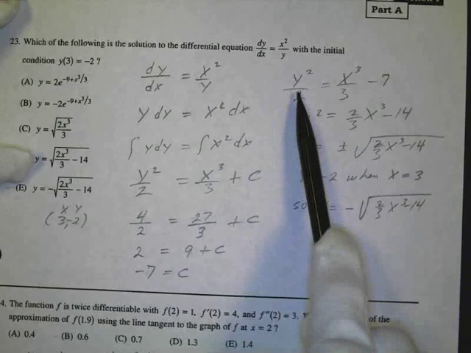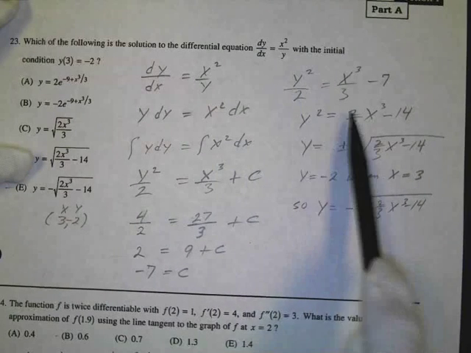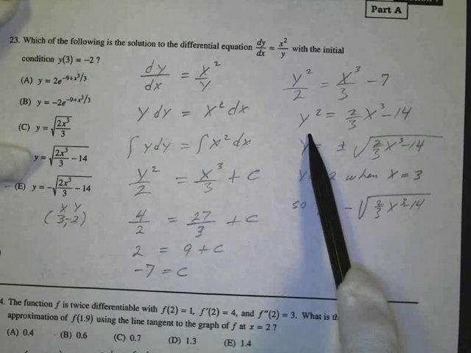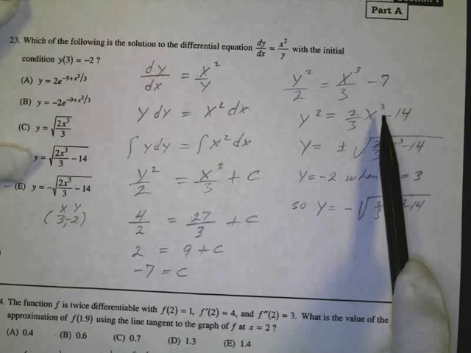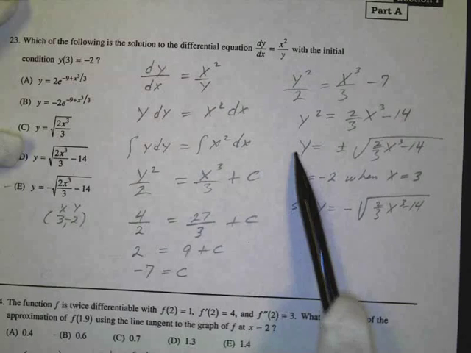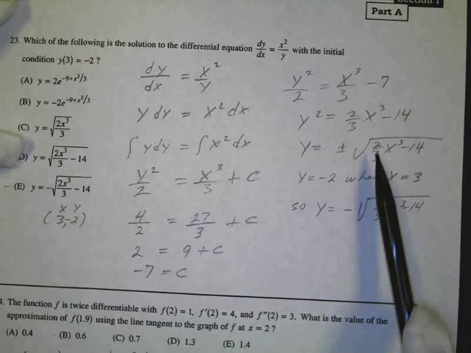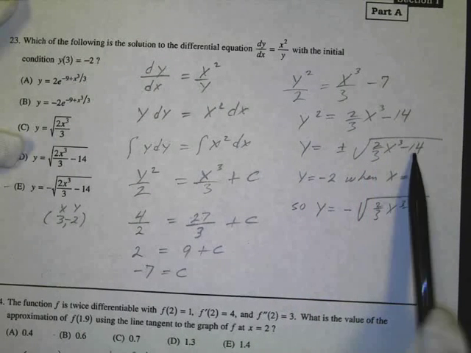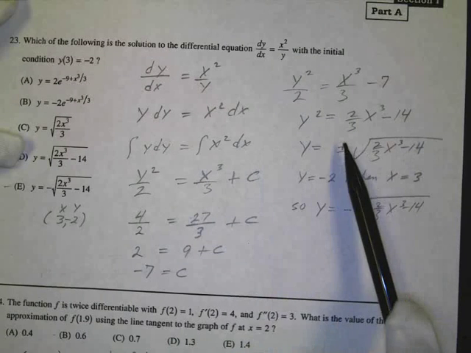Now I need to solve that for y. So what I do is, first of all, I multiply everything by 2 to get rid of the bottom part there. And then I've got 2/3 x cubed, and then 2 times 7 is 14. And then I take the square root of both sides. I get y equals plus or minus the square root of 2/3 x cubed minus 14.